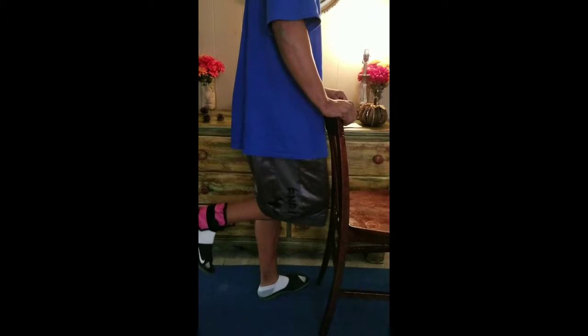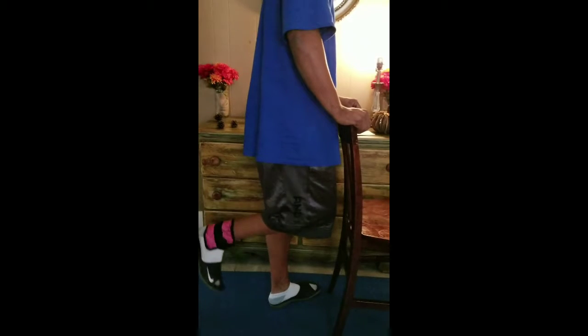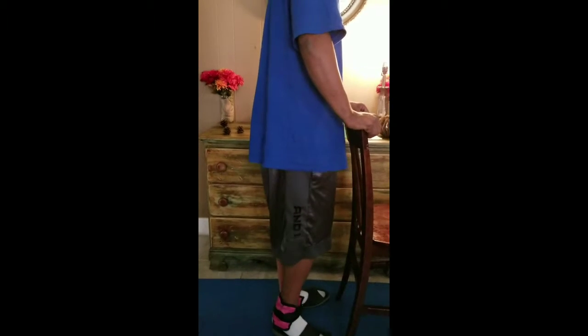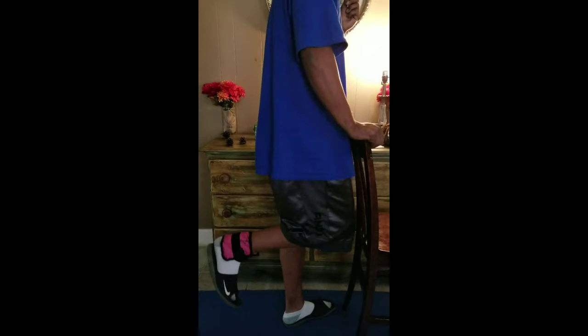What he wants to do is pretty much just bring his knee to a 90-degree angle. And also, to give yourself a little bit of a challenge, when you bring your knee up, hold it for 5 seconds before lowering it back down.